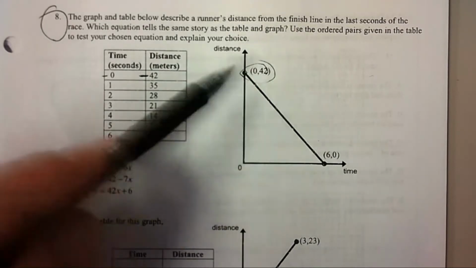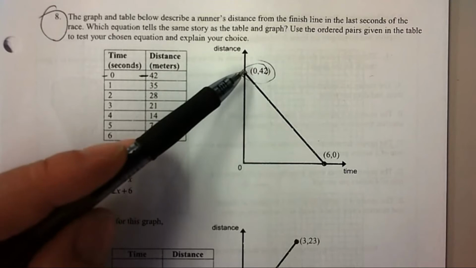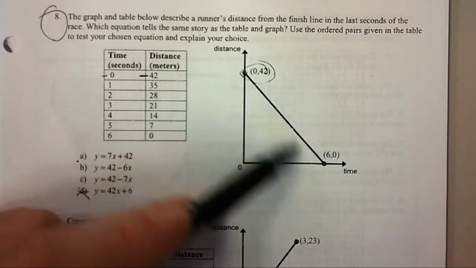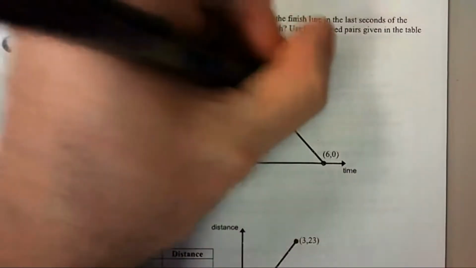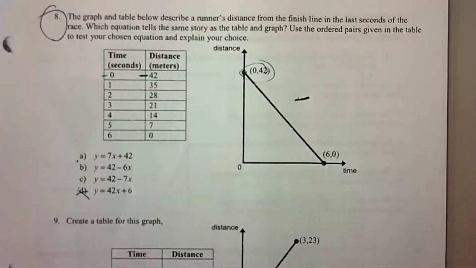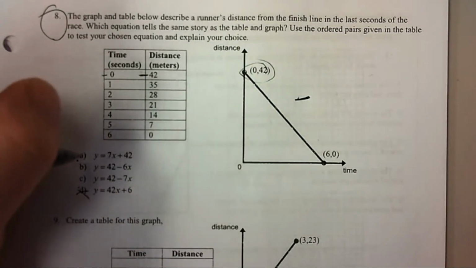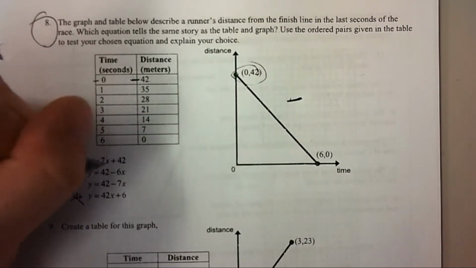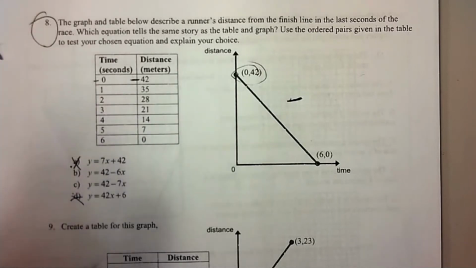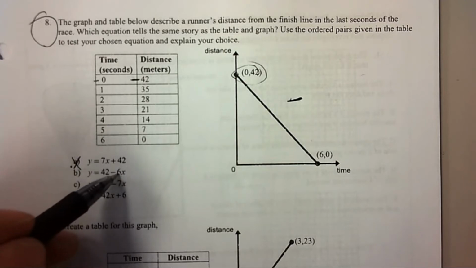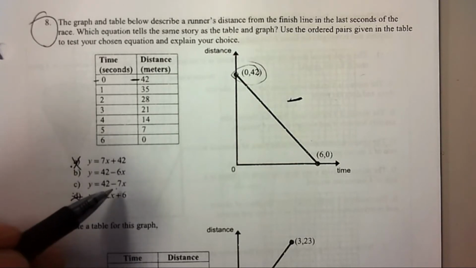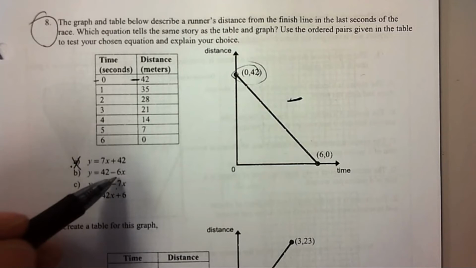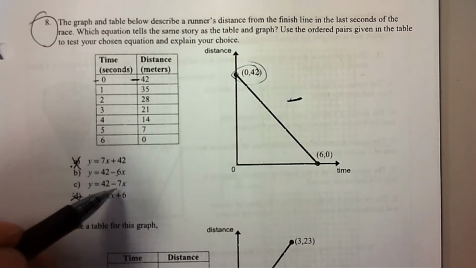Okay, then I look at the graph here. And the graph from left to right is going down. If it's going from left to right down like this, that's a negative rate of change. Okay, negative rate of change. So here that already excludes letter A, because letter A we got a positive rate of change here, but here we have 2 possible negative rates of change. And basically I need to think, this is negative 6x or negative 7x, which means, is it going down 6 feet per second, or is it going down 7 feet per second?